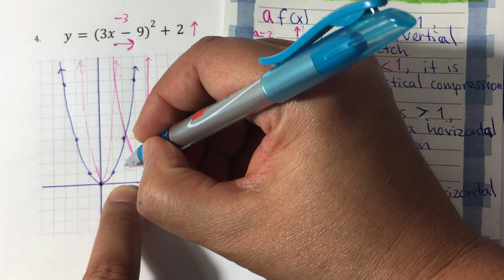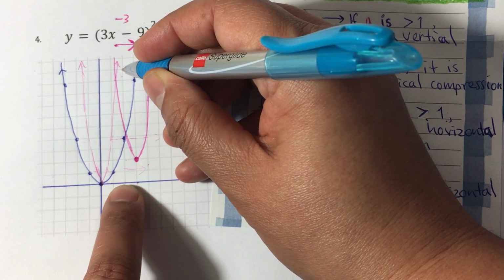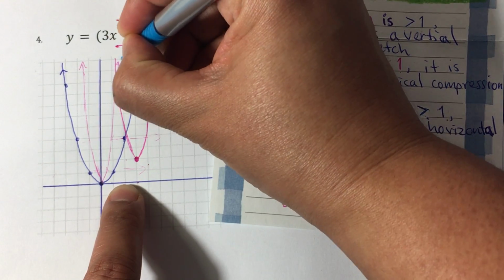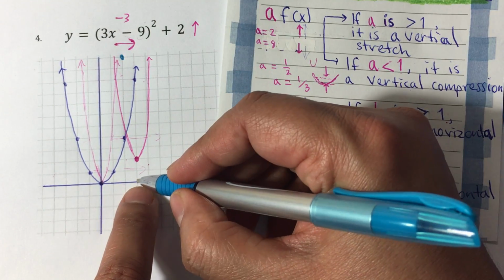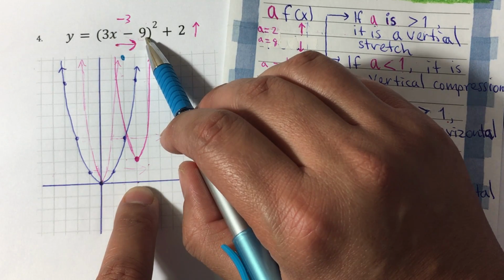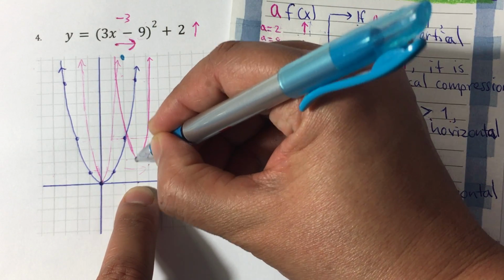So for 2, you will have 11, 2, 4, 6, 8, 10, 11. It's right there. Now let's do 3. 3 times 3 is 9, minus 9 is 0, 0 squared is 0, plus 2 is 2. That's that point right there.